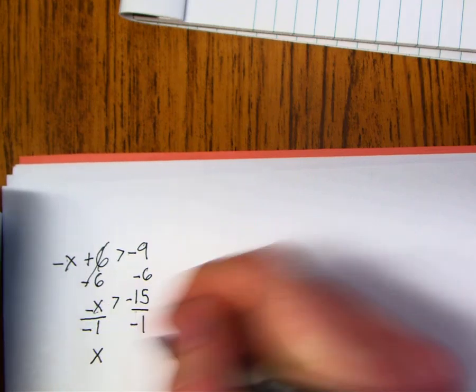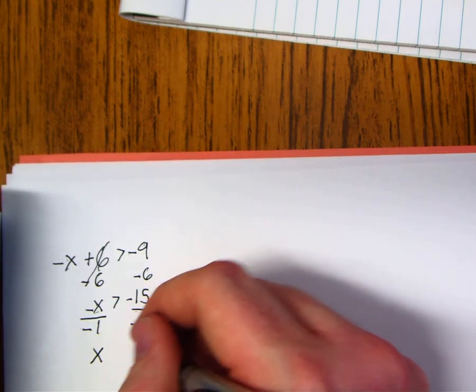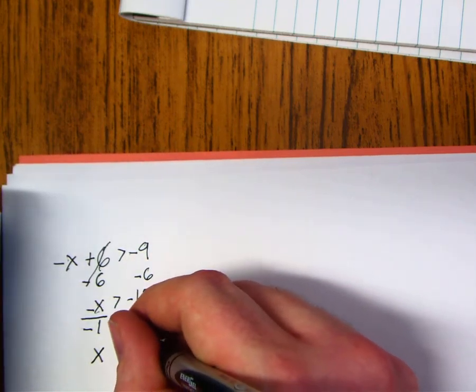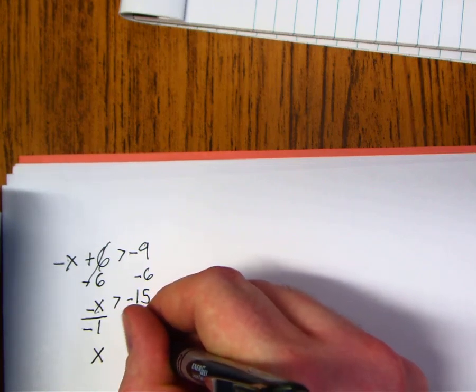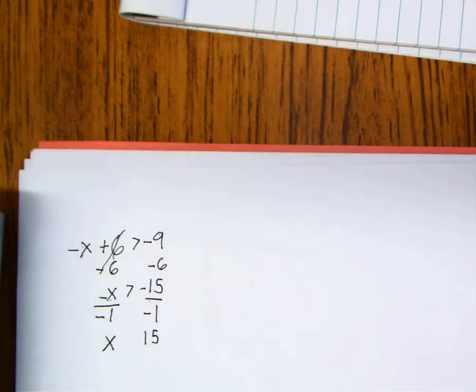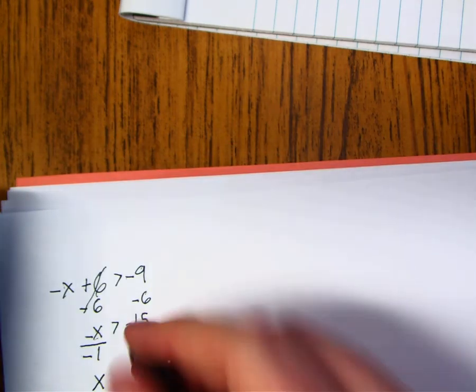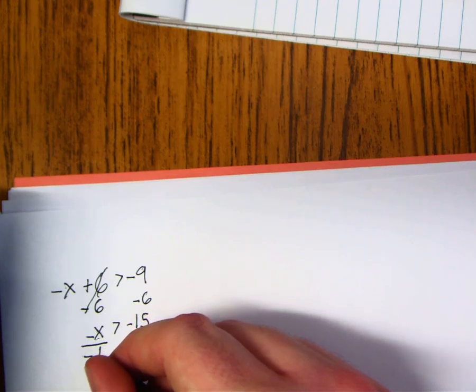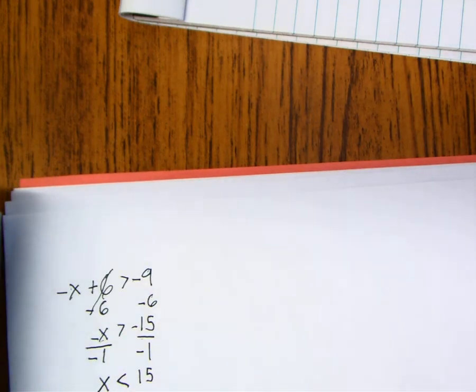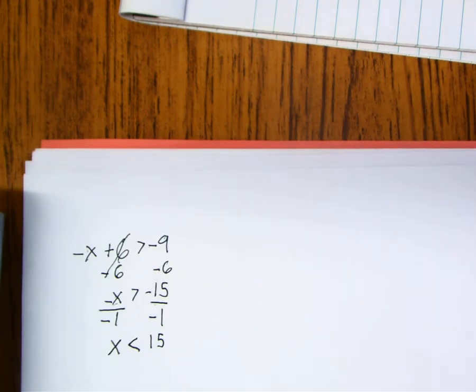So x, and I'm going to write positive 15 on the other side. We have divided by a negative number, so our new sign is going to be turned in the opposite direction, going the other way instead of being aimed at the x.